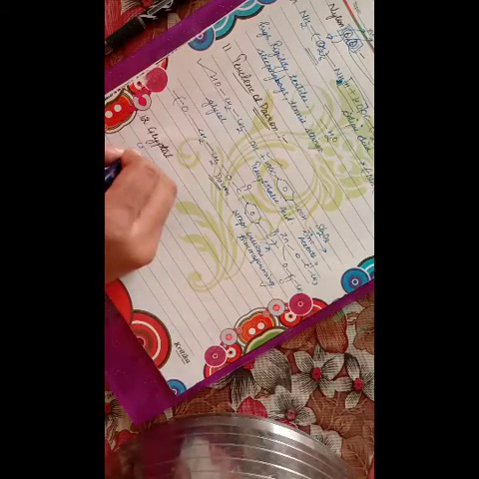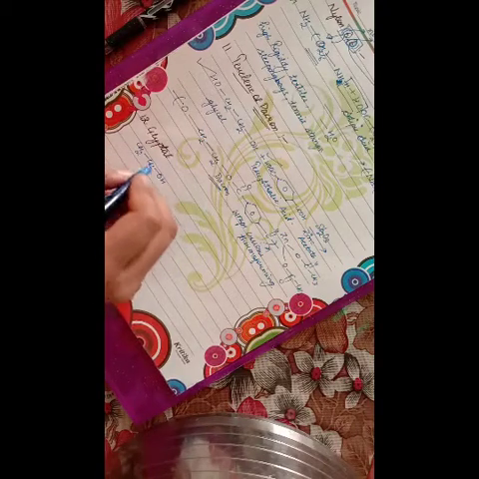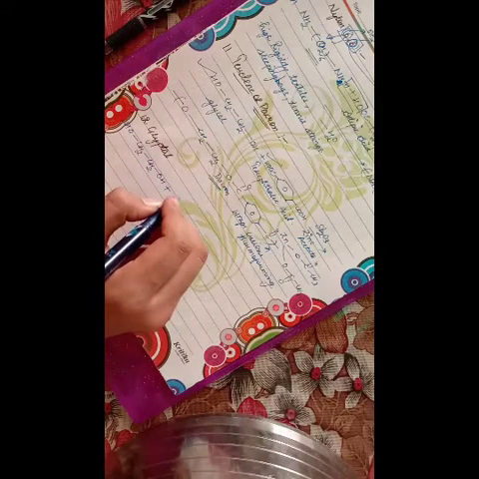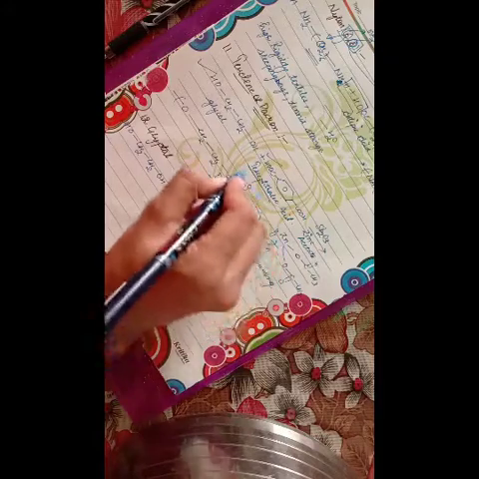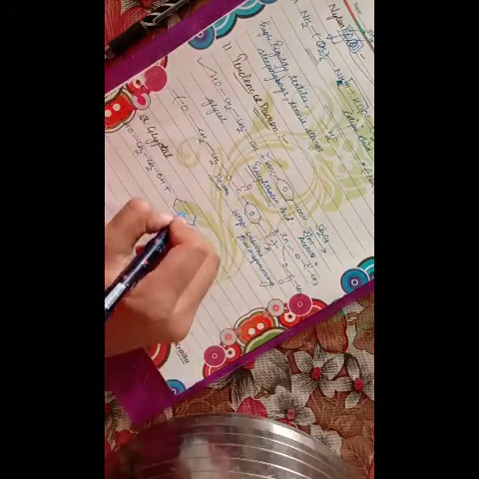Now we have the same monomer here, that is glycol, CH2OH. It is added with, now it was terephthalic acid, and now we will use phthalic acid.